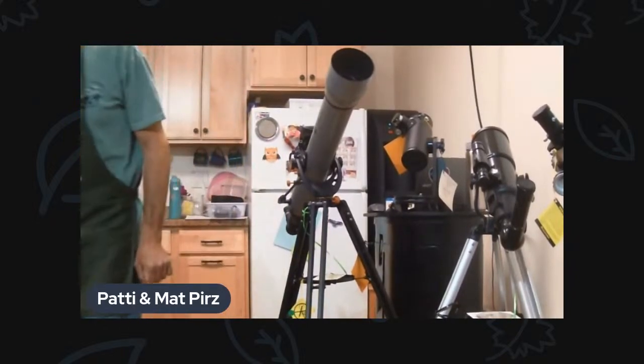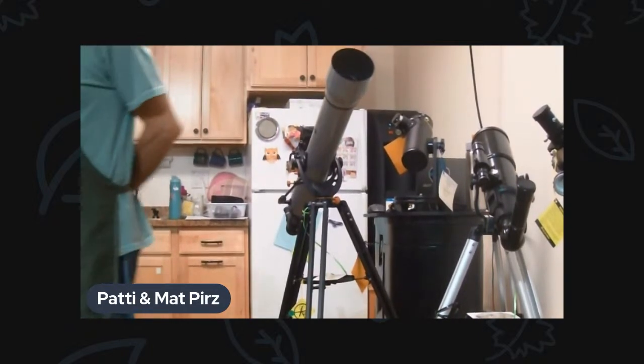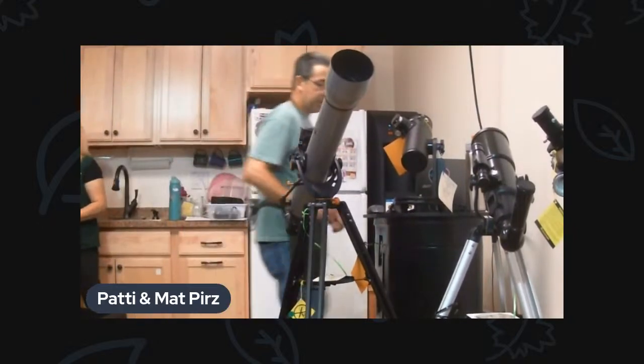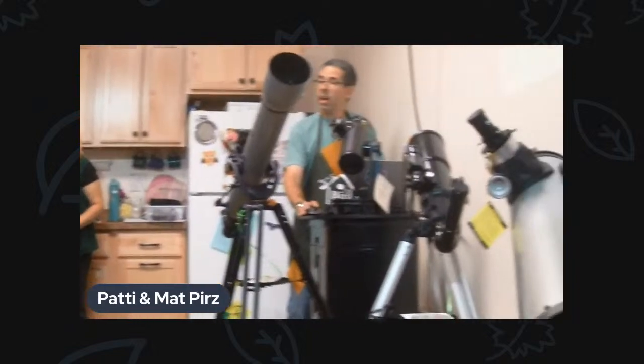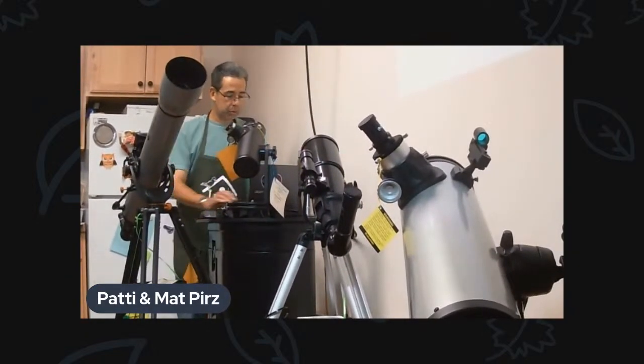So for the NexStar, the 6-inch and 8-inch, do they have the same focal length or the same tube and just a bigger aperture? I think, I mean, they're longer tubes as well. Let's take a peek at it, bring it on in. I'd have to look that up, to be honest.